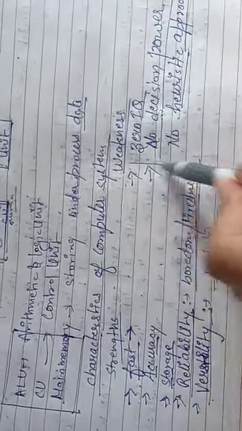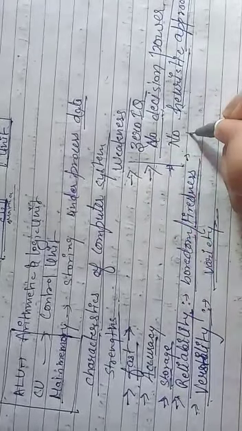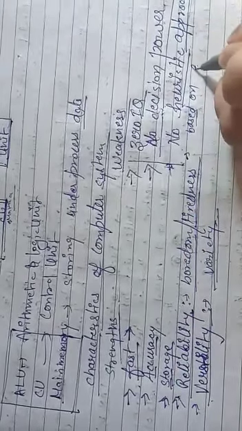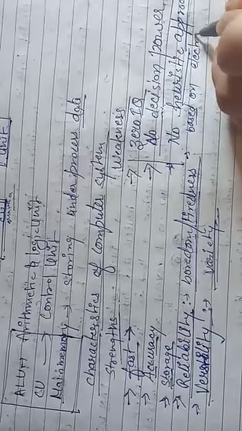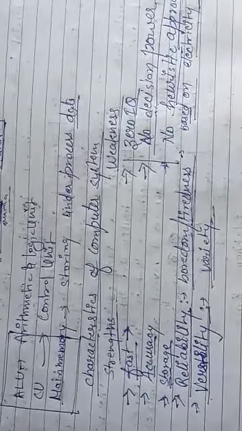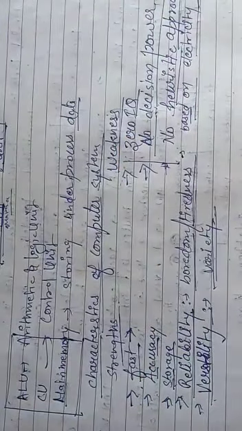So these are the three basic weaknesses of a computer system. Next, it is dependent on electricity. It needs a continuous power supply to work. So these are the strengths and weaknesses of our computer system.